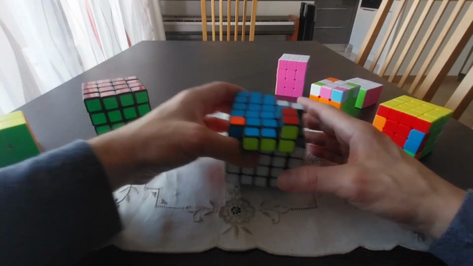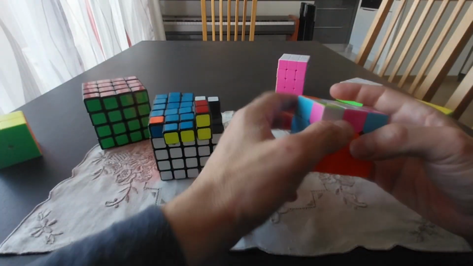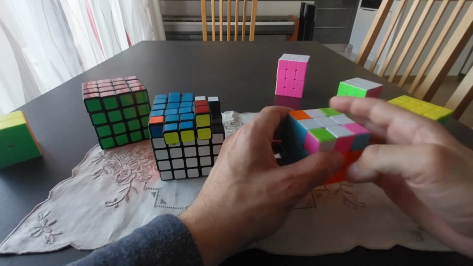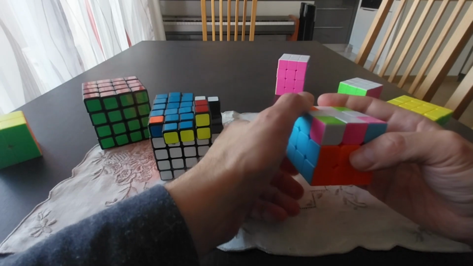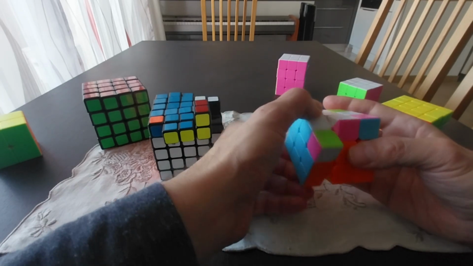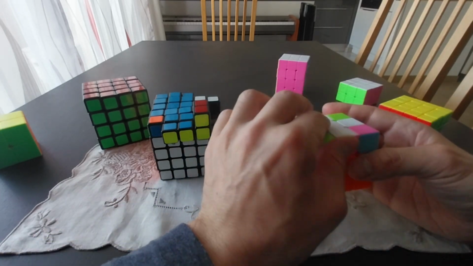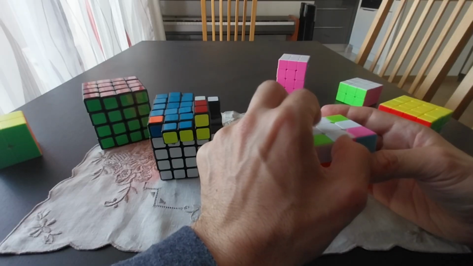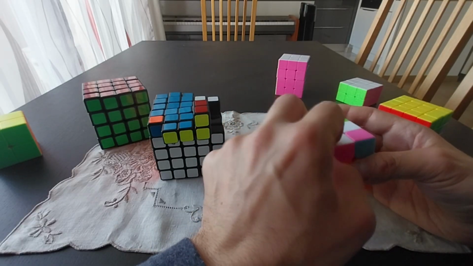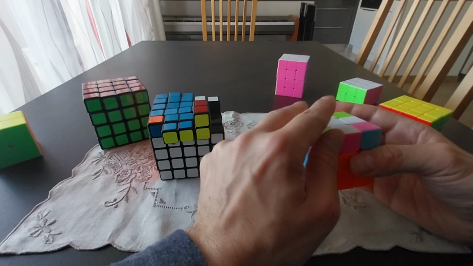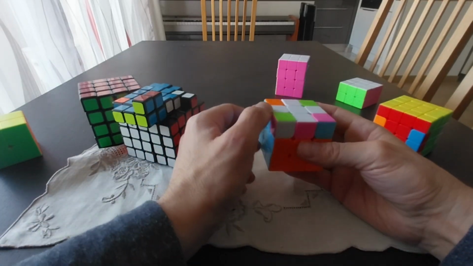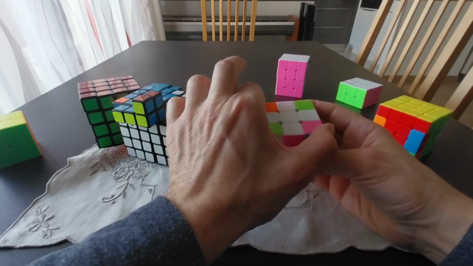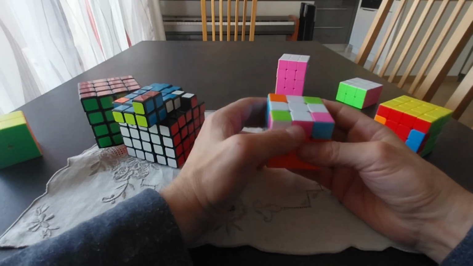So to do that, we do what we usually do on a 3x3. It's the algorithm that goes like this. It's the one that we use to flip the cross edges, but we do it 3 times. By doing it 3 times, we will swap these two corners, okay?